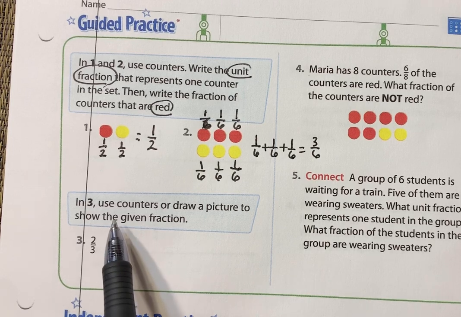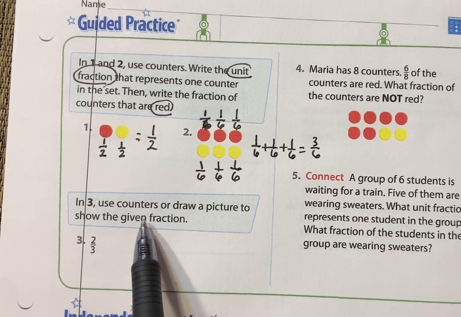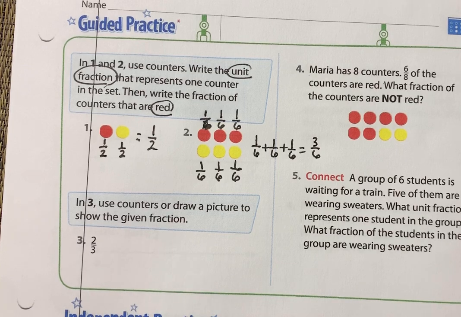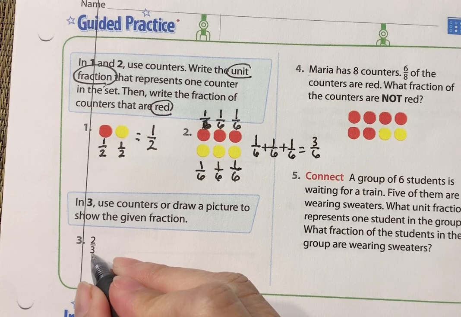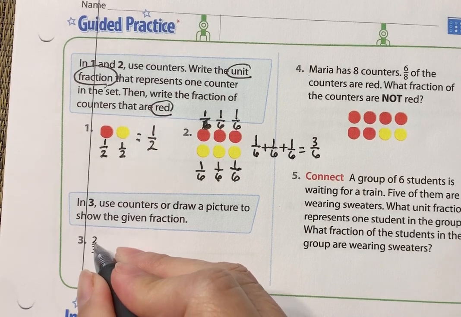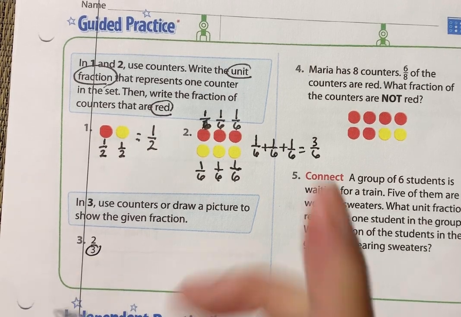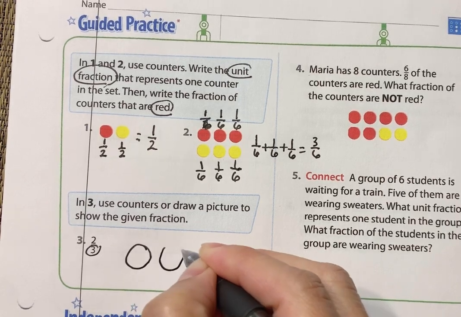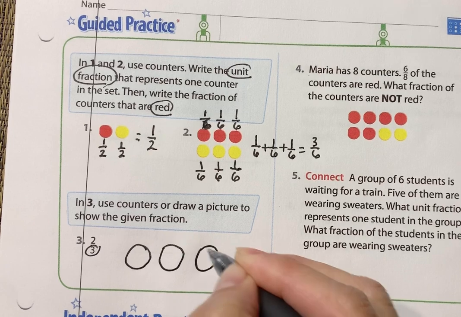Now this next one says, in 3, use the counter or draw a picture to show a given fraction. Now we don't have counters at home, so I'm going to draw them myself. And if you have crayons, you can color them in yourself. So this one's saying that the whole is 3. So I have to make sure that I have 3 circles to represent my counters. 1, 2, 3.